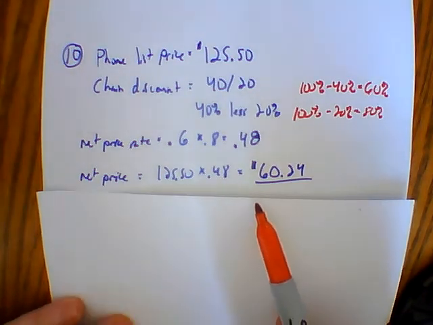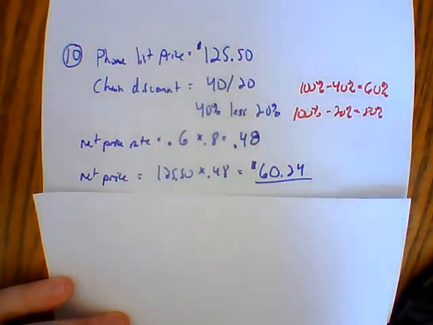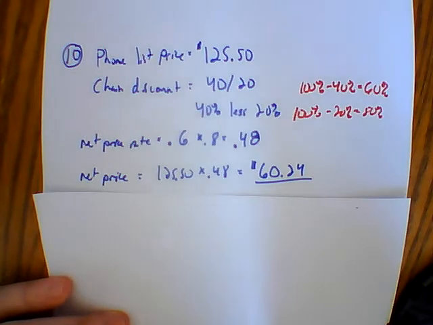$60.24. Once again, this is for our chain discounts. Using complements is probably the fastest way to get to our answers, realizing that we're not just adding all our discounts together. We're taking one discount and then taking another discount on what's left. That's the biggest factor.